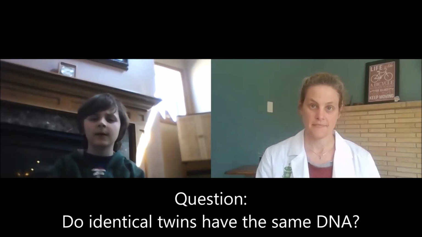Okay, so I have one more question. Do identical twins have the same DNA? That is a really good question. So in forensic DNA laboratories, if you remember, I said we just look at little bits and pieces of the DNA and not all of the DNA that you have. So the bits and pieces that we look at, identical twins would show the same results. So if someone, a criminal, did something bad and they have a twin, we wouldn't be able to tell if it was twin A or twin B, because our results would be the same.